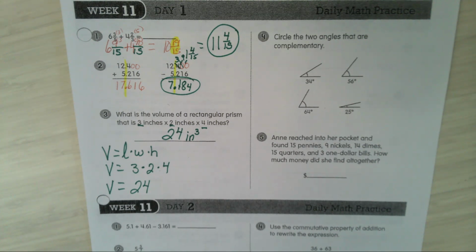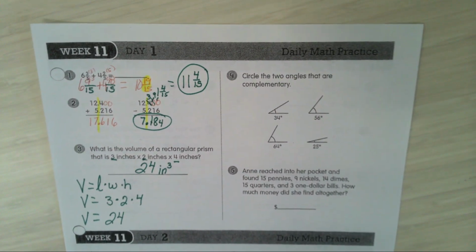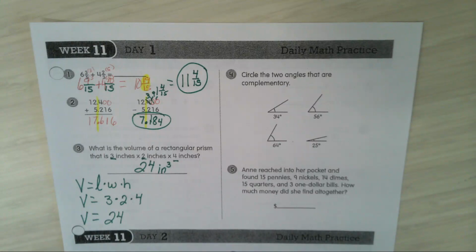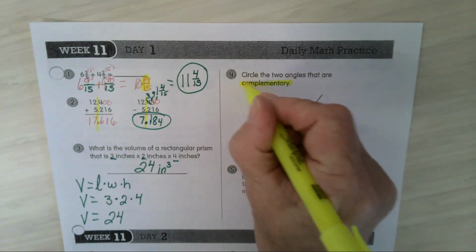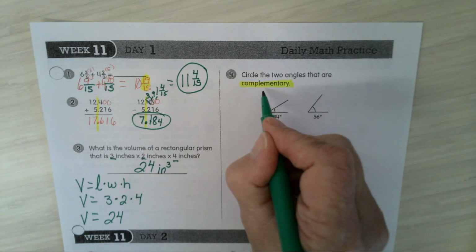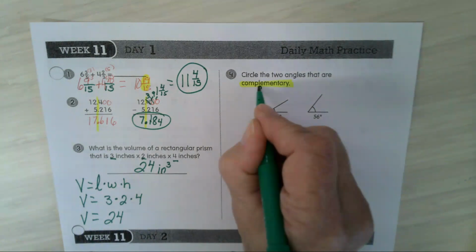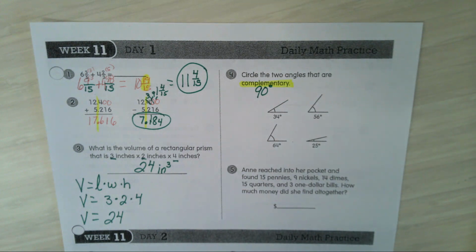Let's go to problem number 4. In problem number 4, it says circle the two angles that are complementary. You've not had that. You're going to learn about complementary angles after winter break. Complementary equals 90 degrees. So I want you to put 90 degrees under complementary. Write that on your paper.